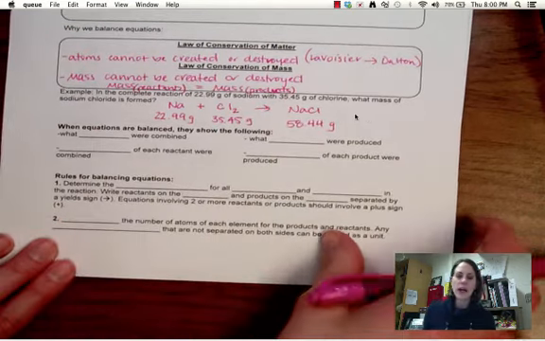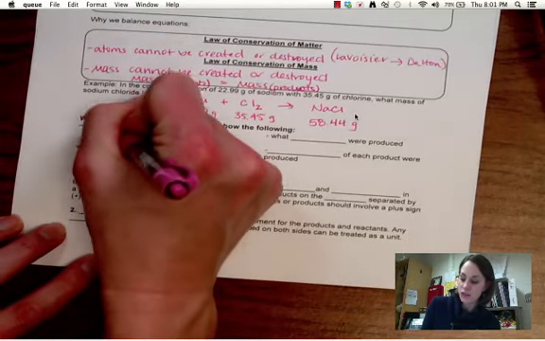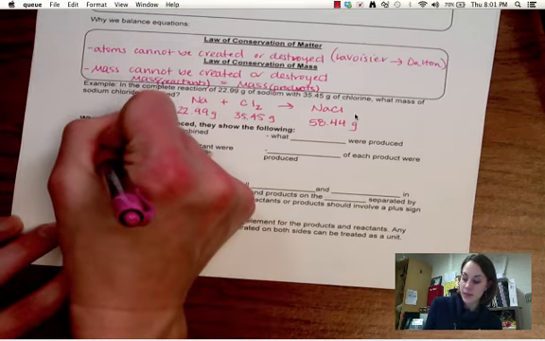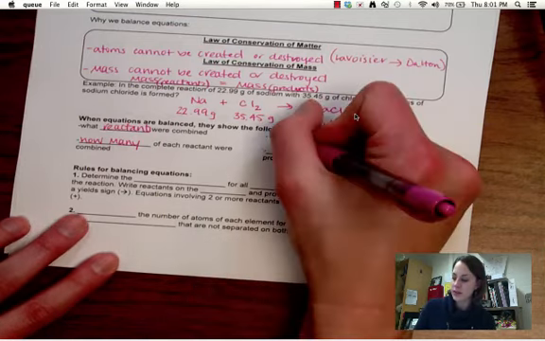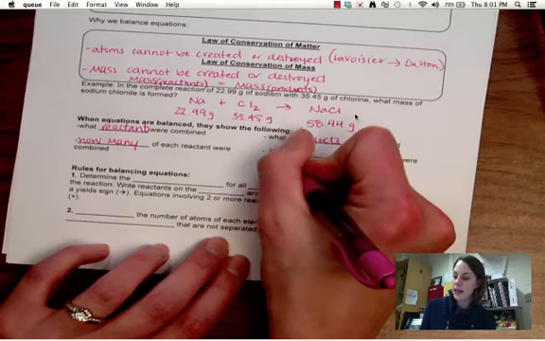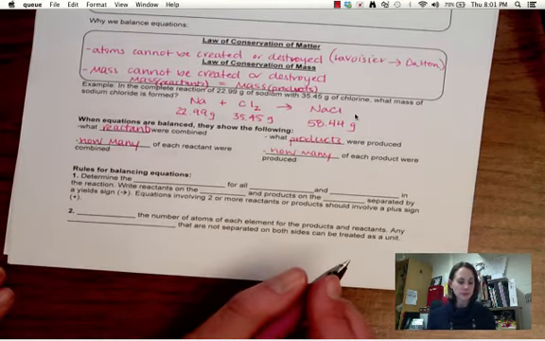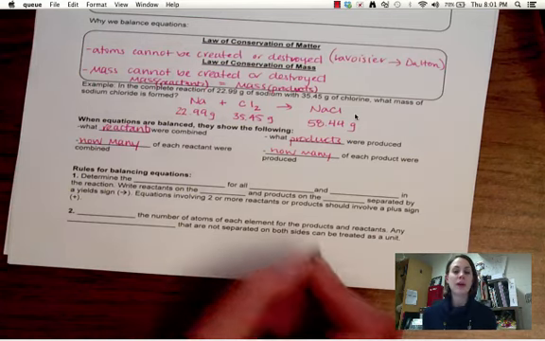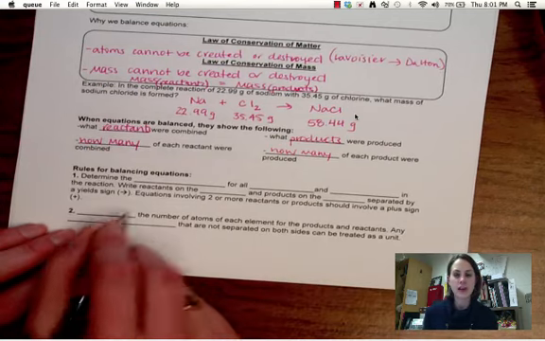All right, so when we balance equations, they will show us the following things. They will show us what reactants were combined and how many of each reactant were combined. And the same thing for the product side. They will show us what products were produced and how many of each product were produced. And so we'll go through a few guidelines for how to balance equations, some tips and tricks to help us successfully balance equations. So here they are.